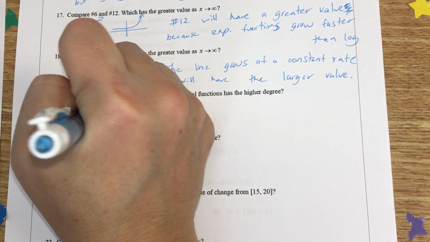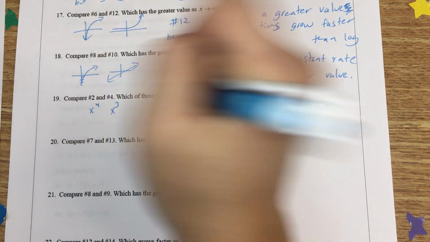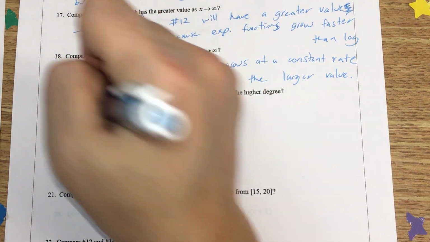Compare numbers 2 and 4. So 2 is an x to the 4th power, and 4 is an x cubed. Which of these polynomials has the higher degree? Duh.